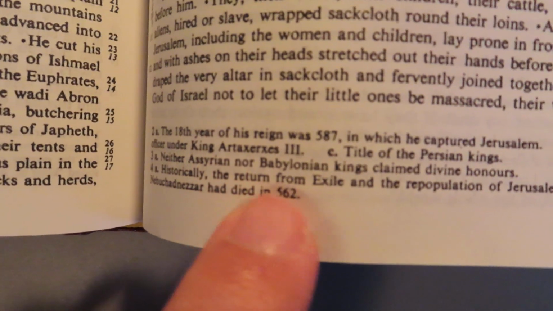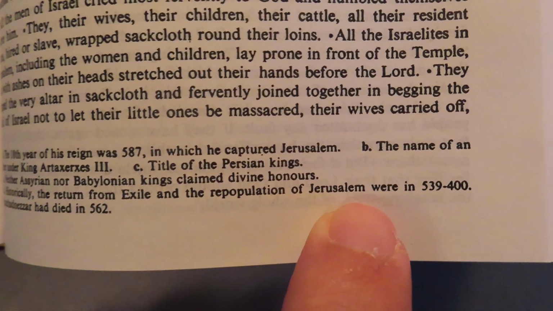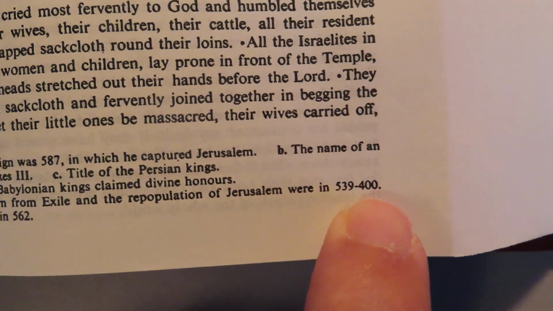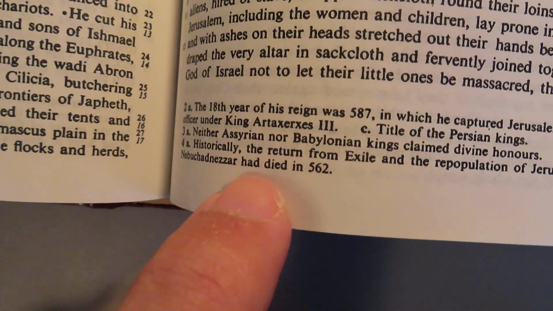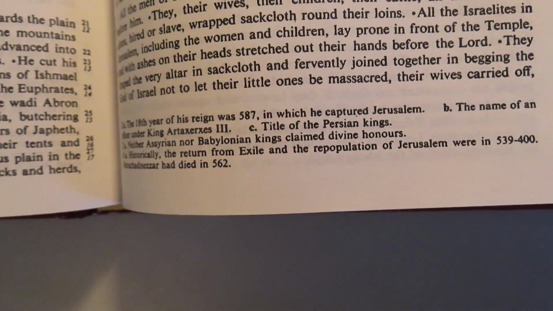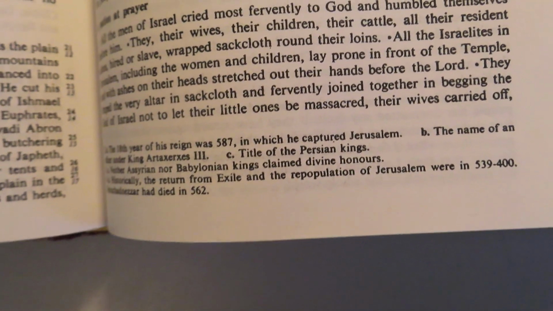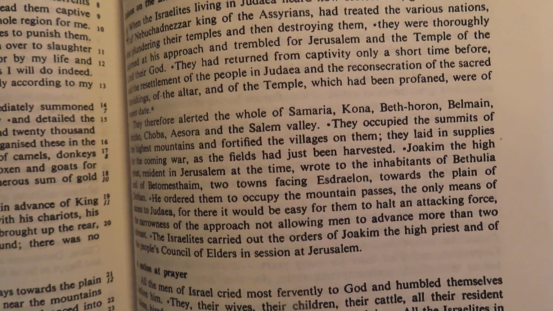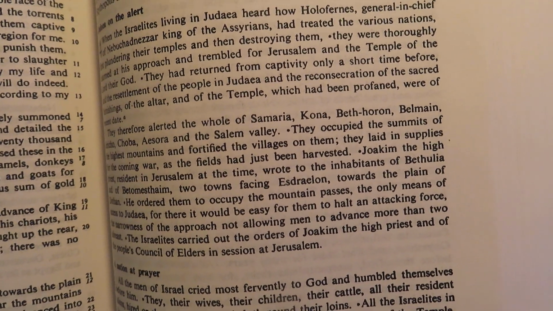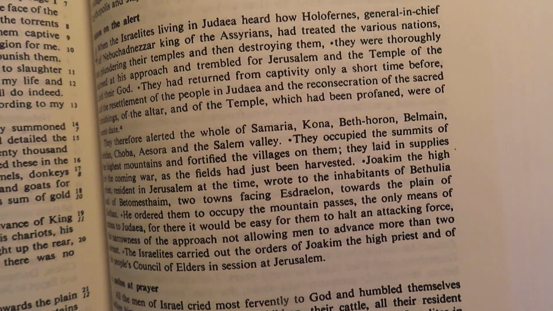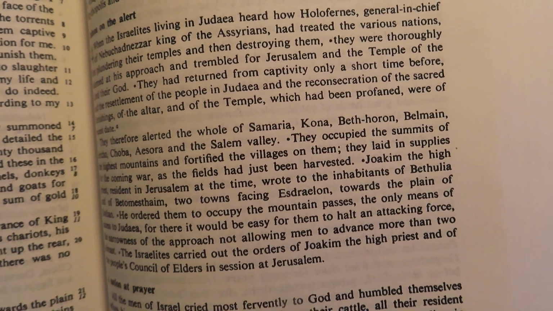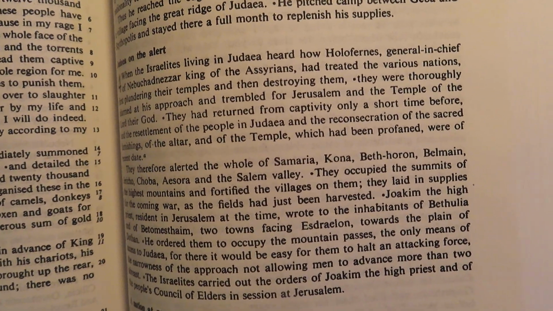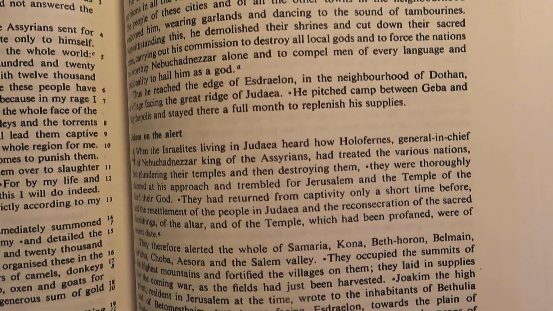And sure enough, there's a note here in the Jerusalem Bible. Historically, the return from exile and the repopulation of Jerusalem were in 539-400. Nebuchadnezzar had died in 562. Okay, so even if we accept Nebuchadnezzar as not being the actual name of the Assyrian king, I'm not a professional historian, but I'm fairly sure that there's no way that the Assyrian Empire was attacking the kingdom of Judea during the time of the Persian Empire.